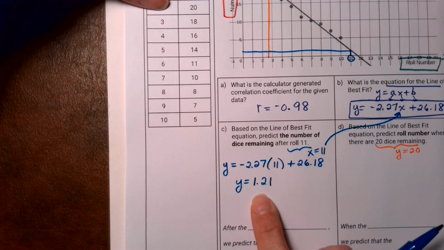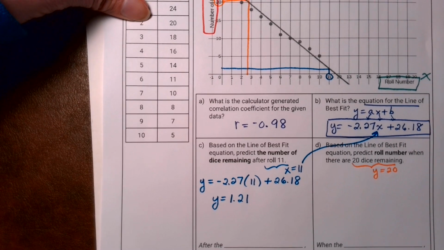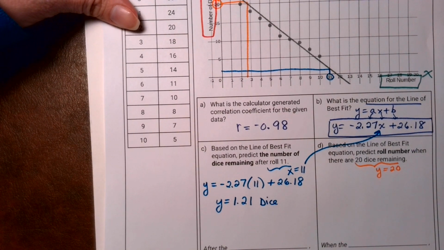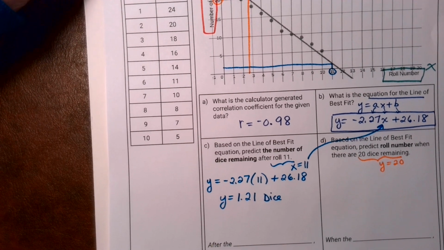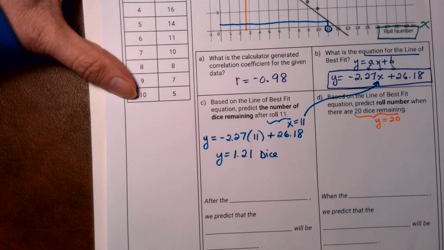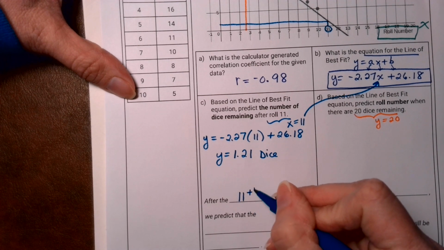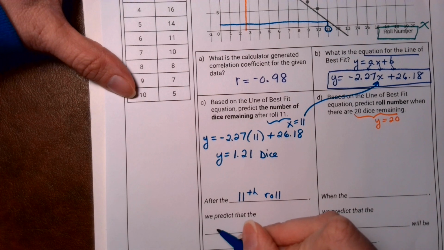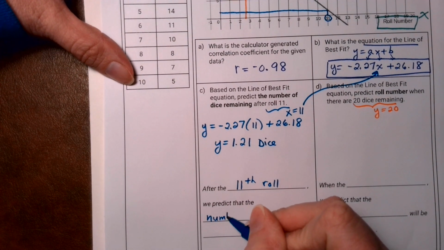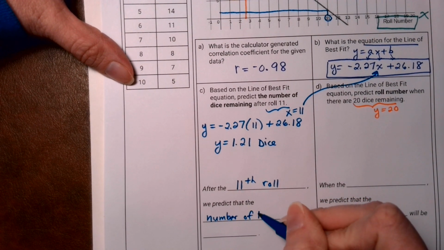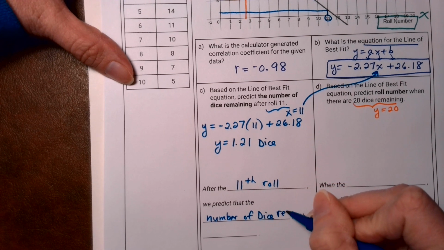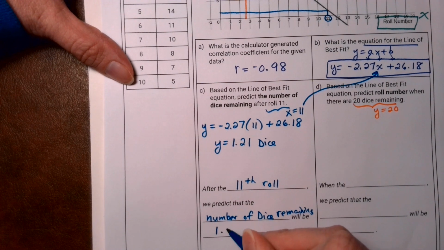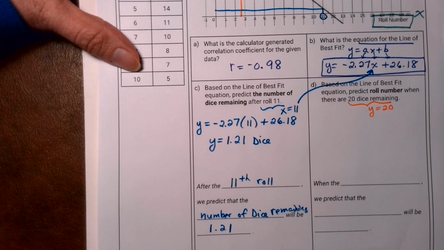And since this is the y value, this is the number of dice remaining. So I'm going to say a sentence: after the 11th roll, we predict that the number of dice remaining will be 1.21. That is just a prediction.